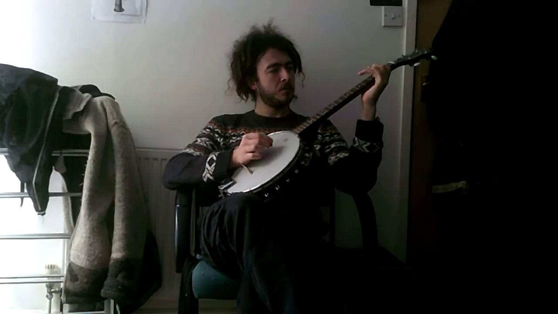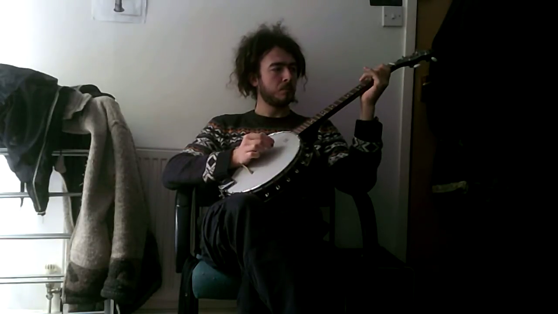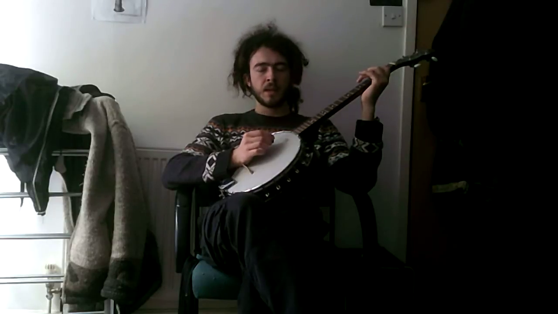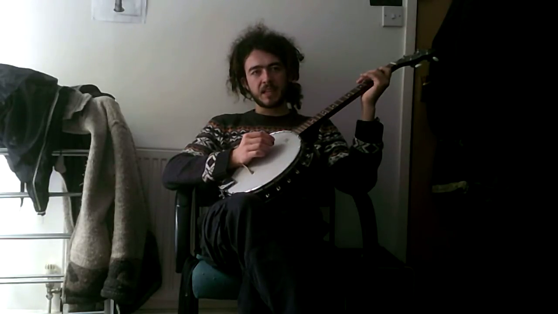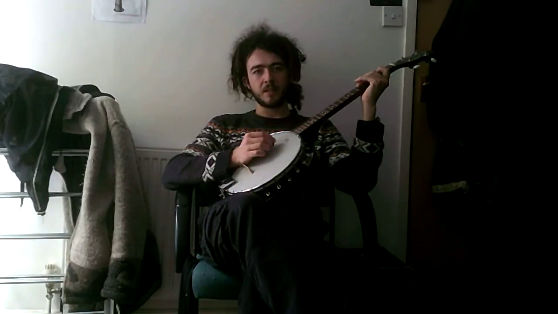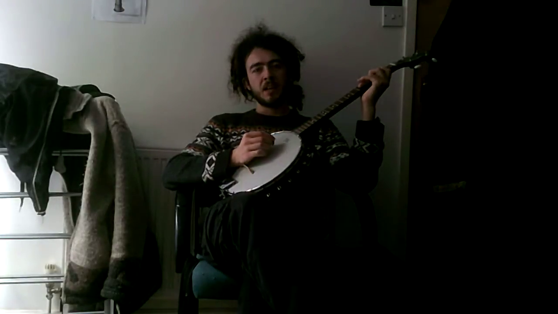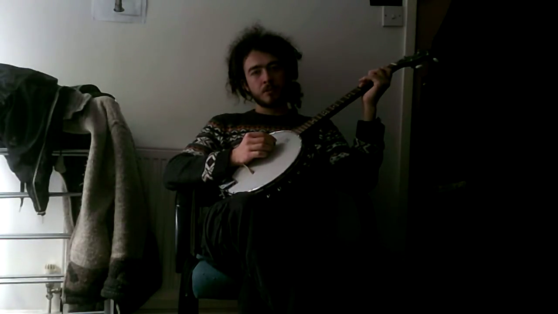So I'm going to play you an E Aeolian scale. So that's very common in Irish music. The Aeolian mode has a minor 3rd, and both the 6th and the 7th are flattened in comparison to where they would be in the major scale. So yeah, it sounds very dark and dour.